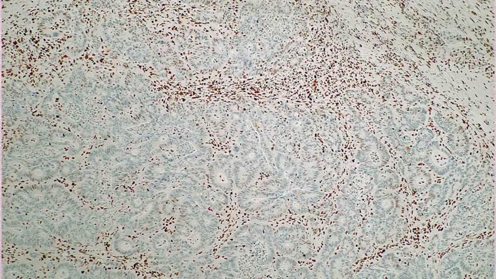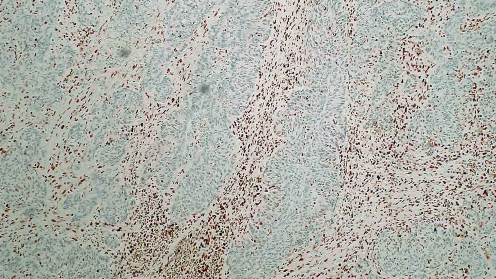This is an abnormal pattern showing that the MSH2 gene is silent. And this slide is the MSH6, same thing as the previous slide. Nuclear staining is negative in the tumor and positive in the internal control.